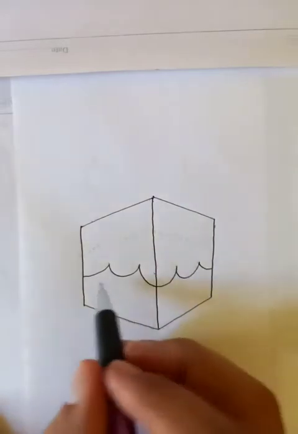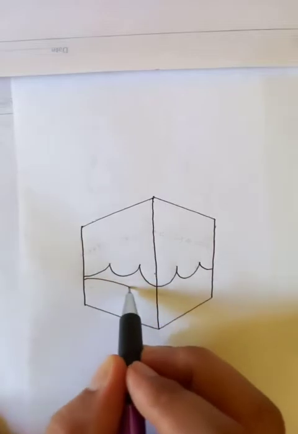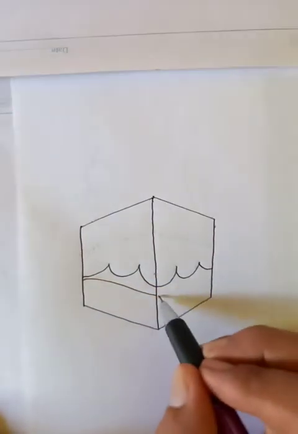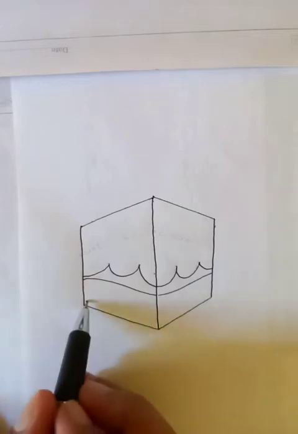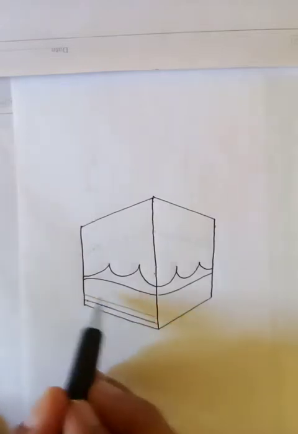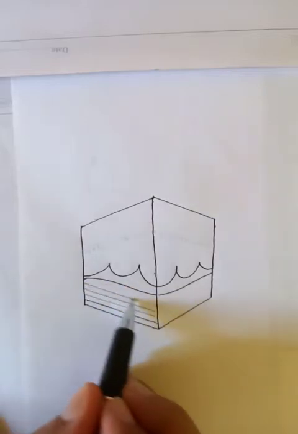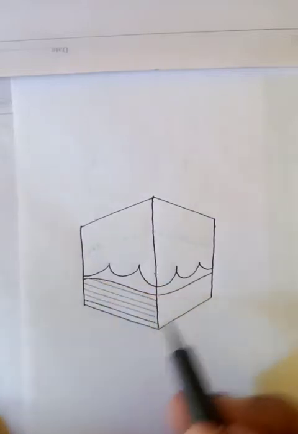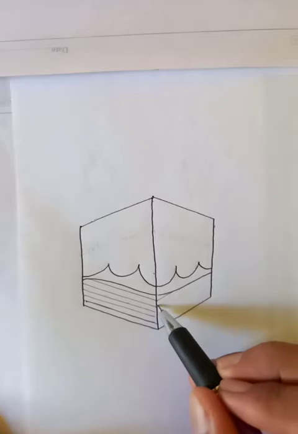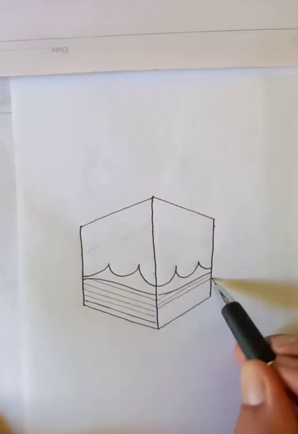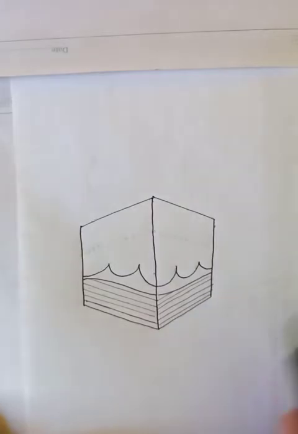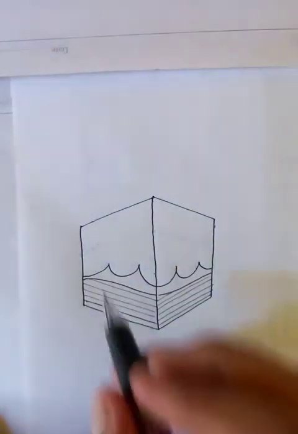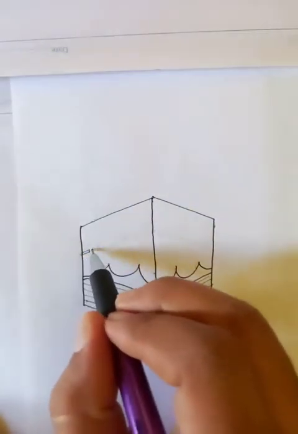It usually looks like this. So the cloths are folded at the bottom. The exposed bricks we can see like this. All right, little decorations here.